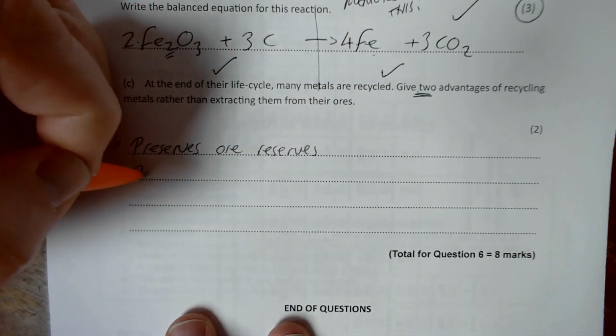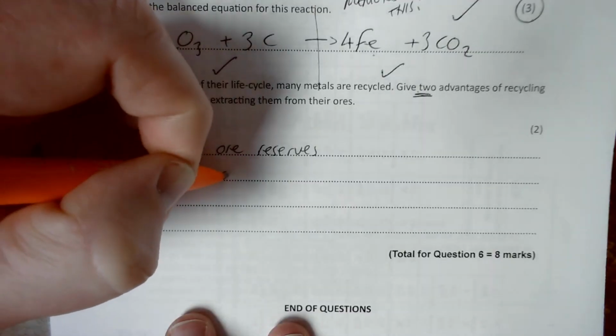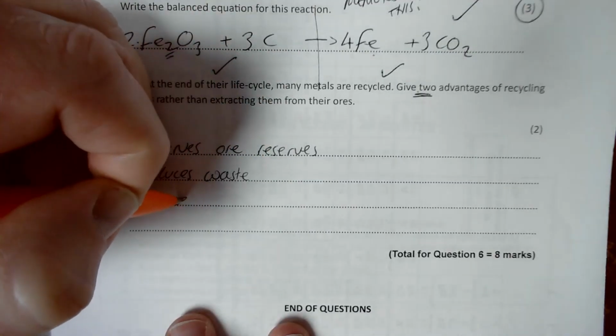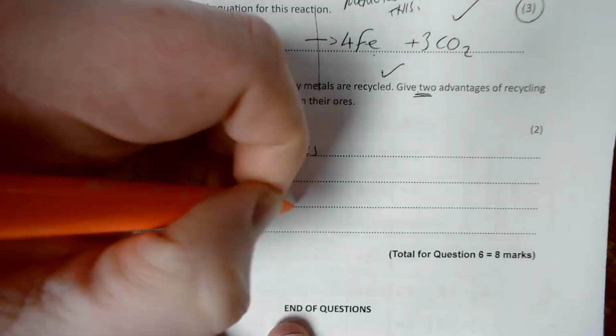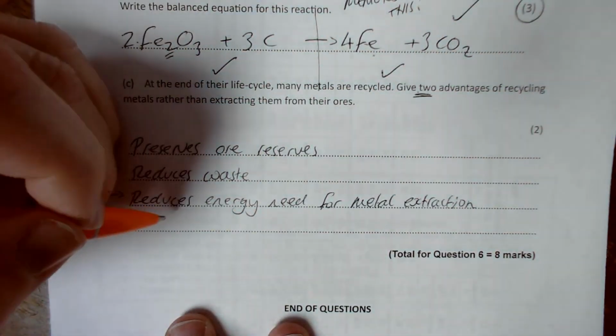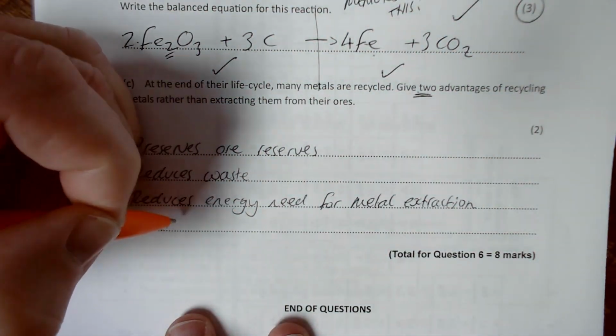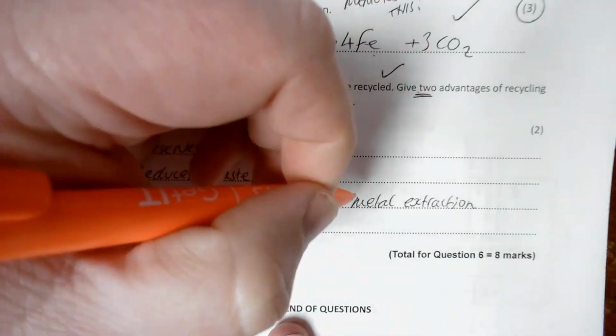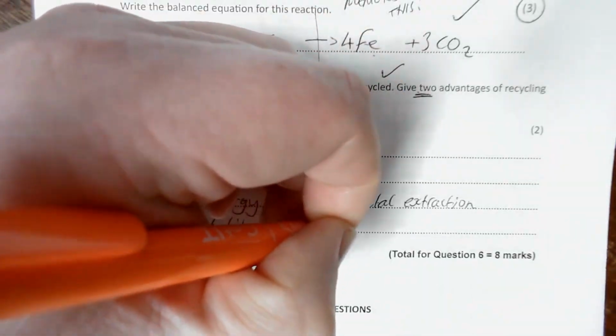It preserves the ore reserves, so you don't have to dig up fresh rock. You can use the metal that's already made. It reduces waste because you don't have to throw the old metal away. It doesn't take as much energy because you're just melting the metal that you've already extracted. You preserve the environment. You preserve the habitats of creatures that you have to displace in order to create the mine or the quarry. There's loads, and you only need to pick 2 of them. Pick your 2 favourites that you remember, and there's 8 marks. Not all of them easy, but they are there to get.